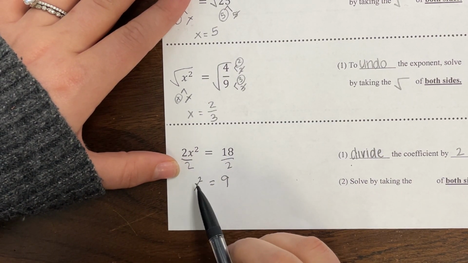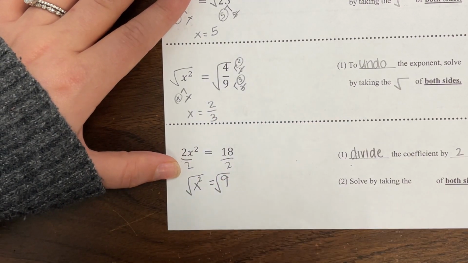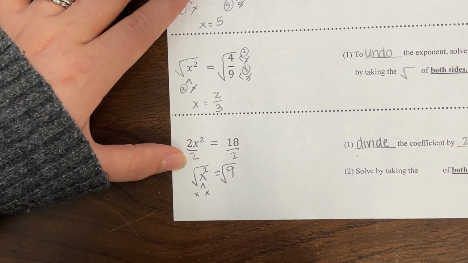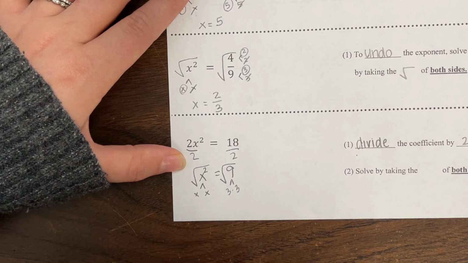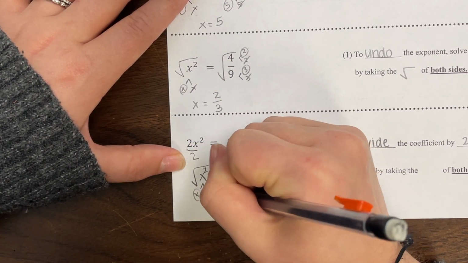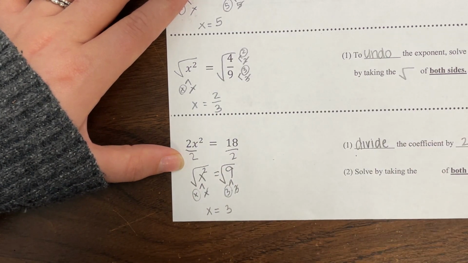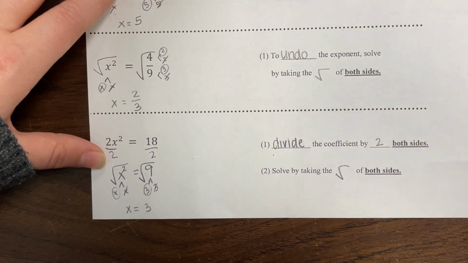Okay, to undo an exponent, you take the square root. And I'm thinking, okay, x times x is x squared, and 3 times 3 is 9. Take 1, leave 1. X will equal 3. Solve by taking the square root of both sides.